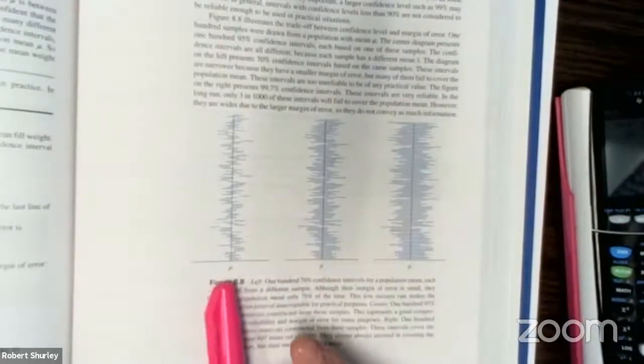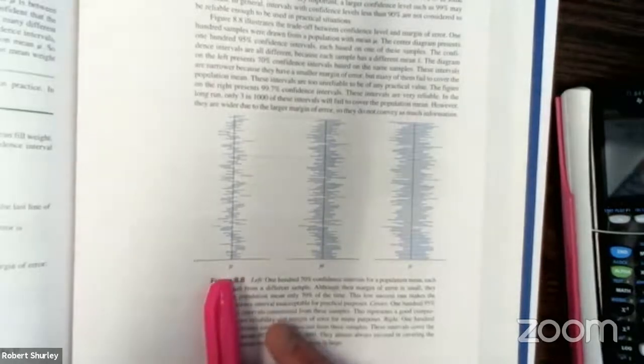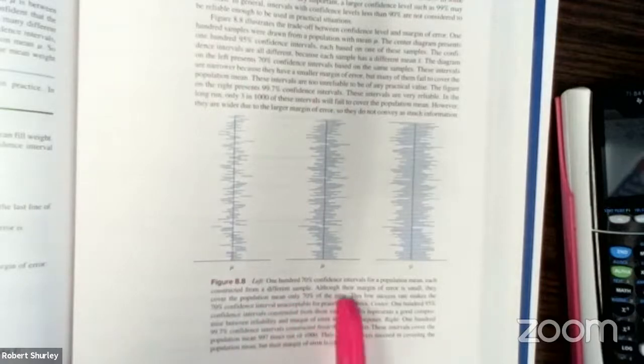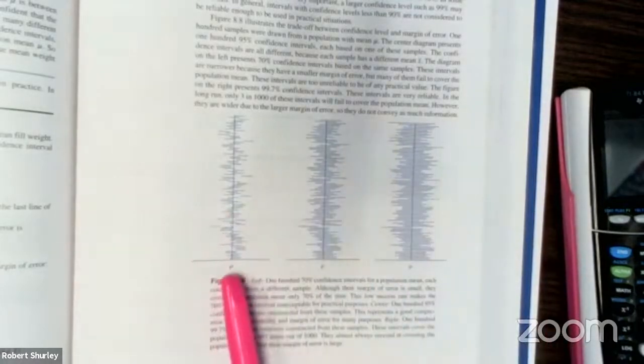I'm going to bring the book over because this is hard to recreate. Your book does a really good explanation of confidence levels here. Notice over here, I bet this is 90% confidence. Oh wait, the diagram on the left represents 70% confidence intervals. Figure 8.8: left is 70% confidence levels for a population mean, and then 95% and then 97. So notice this is 70% confidence levels.